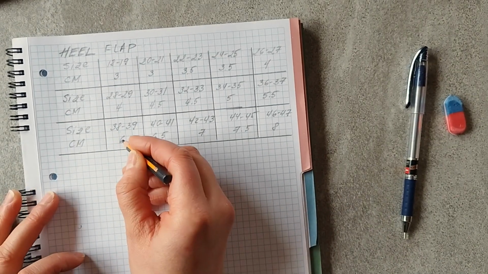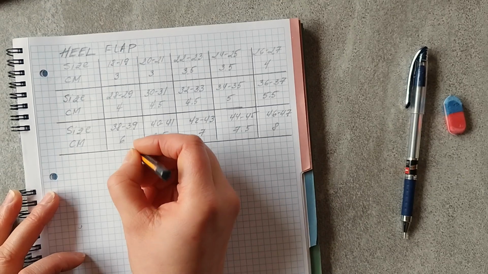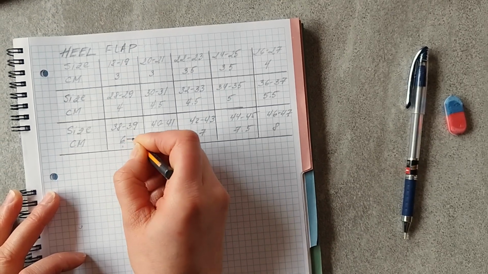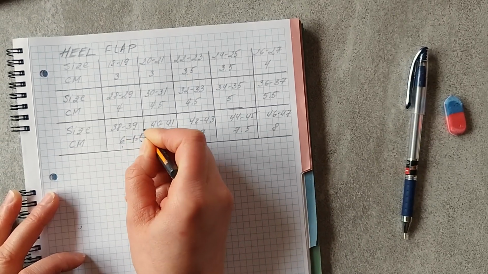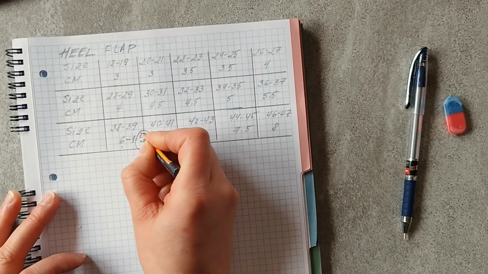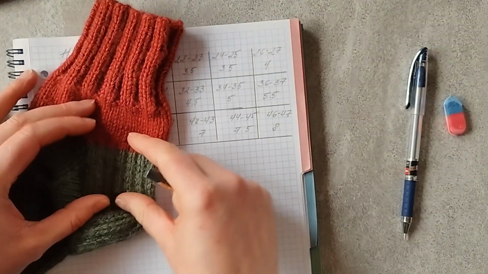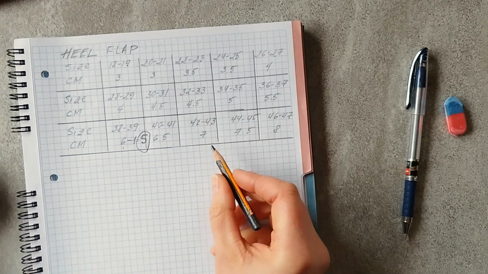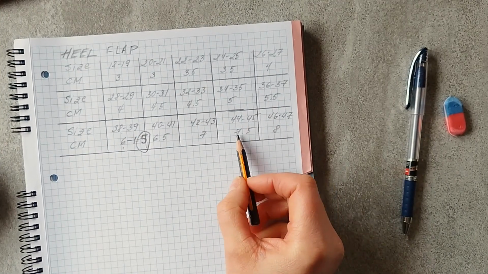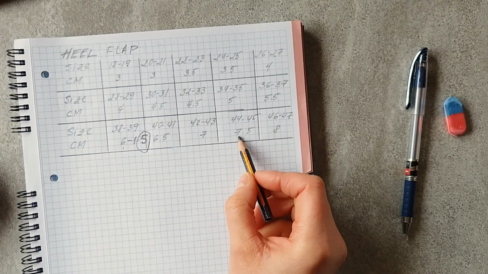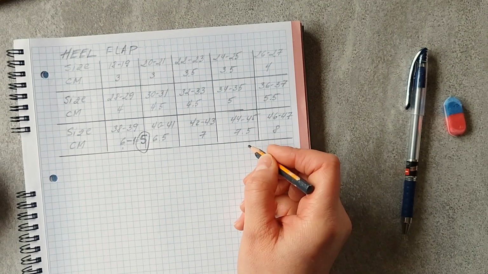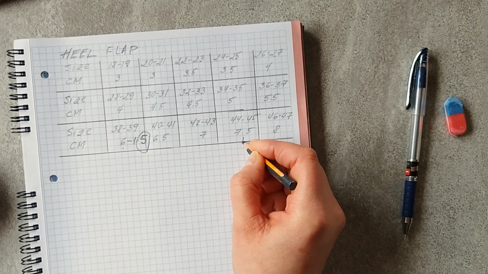So I would go 5. I would subtract 1 centimeter, and in my case, I would go 5 centimeters here, the length of the heel flap. And in my husband's case, it's 7.5, the suggested number here. And I knitted 6 centimeters for him.